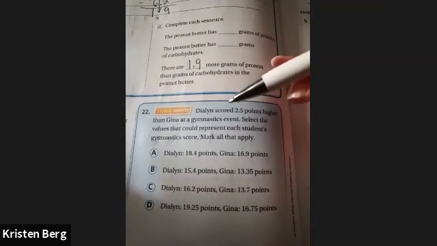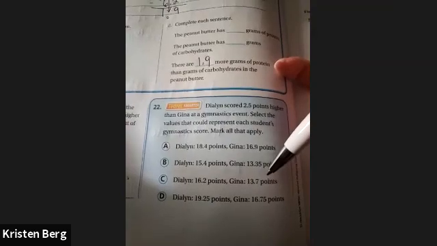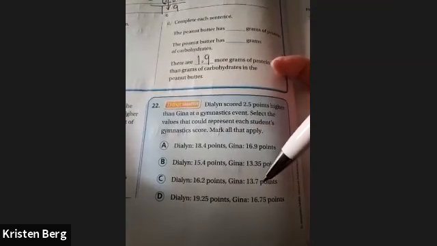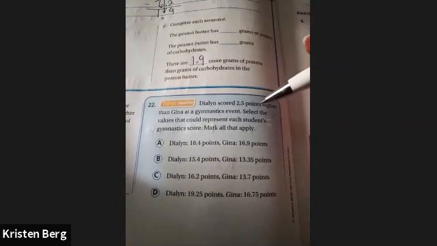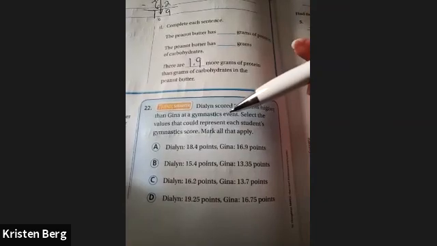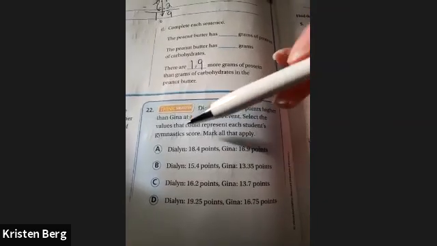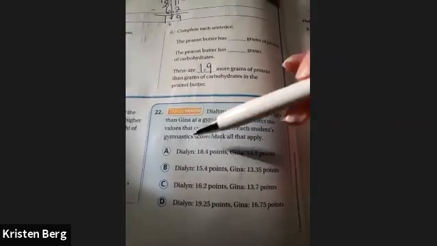All right, so this one says, actually, I want you to try this one on your own. So please pause it and see what you would have said. Again, it says mark all that apply, so make sure you are reading carefully. All right, so you should have said Dialyn scored 2 5/10 points higher than Gina at the gymnastics event. Select the values that could have been each student's score.